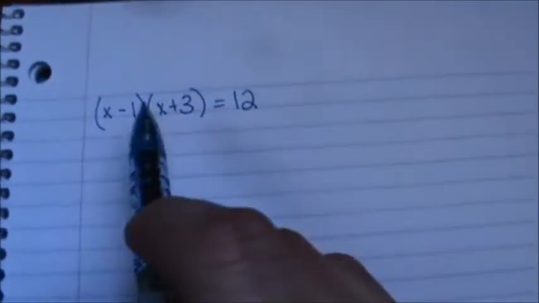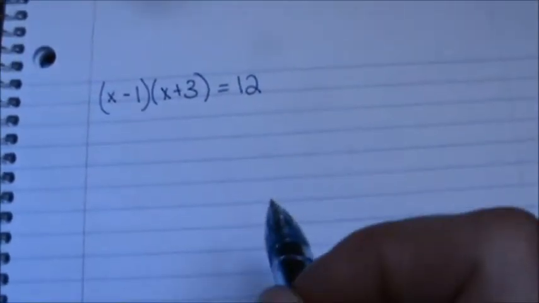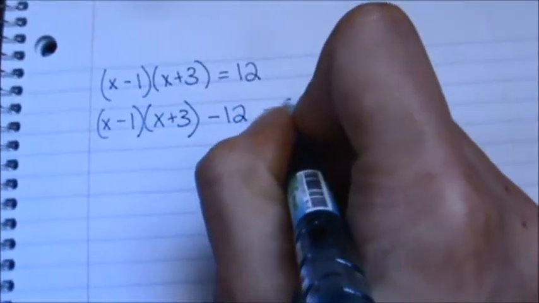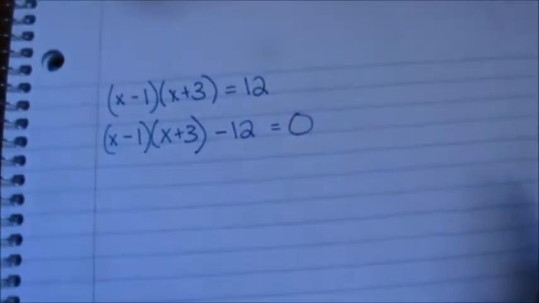Uh-oh! I want to solve this equation using the zero product property. However, I have a product, but it's not equal to 0. What I really need to do is get this side equal to 0, but if I subtract 12 right away, this stays the same, and then I have minus 12 over here equals 0. This is not a product.